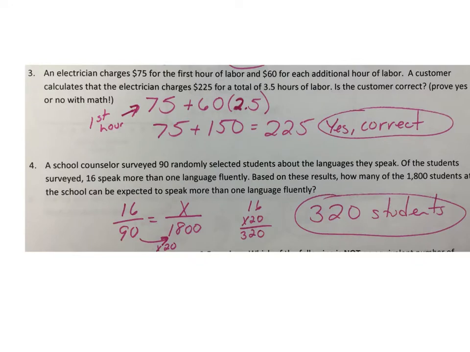Okay, so the electrician problem. What I did is I set it up, first hour is $75, and then the remaining 2.5 hours I'm going to multiply times 60. Now a lot of y'all just broke it down and it makes sense. You have 75 for the first hour, 60 for the second hour, 60 for the third hour, and this other half hour is only $30, and you get your total of 225. So yes, it is 225.